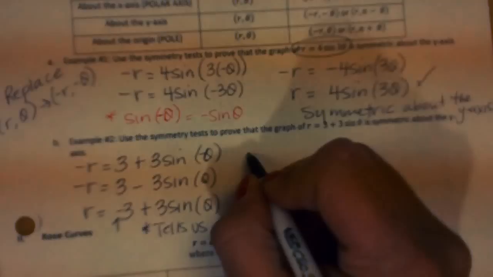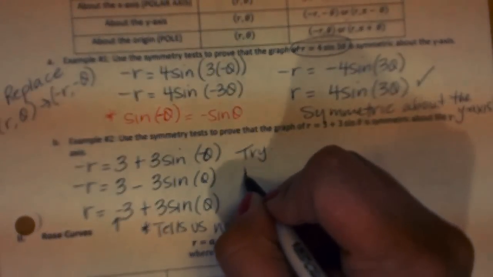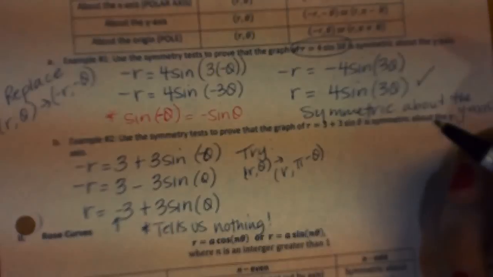So what we need to do is try our other replacement here. So what you're going to do is try replacing r, theta with r, pi minus theta. So when you plug it in, it's going to look like this: r equals 3 plus 3 sine of pi minus theta. You're going to need to use your sum and difference identity of sine and simplify this here.